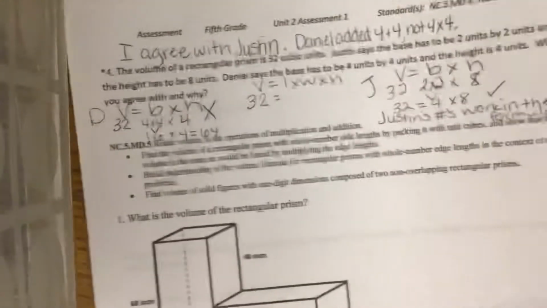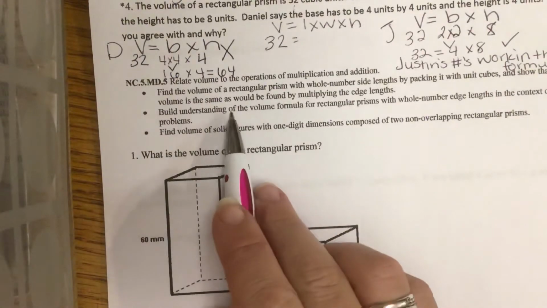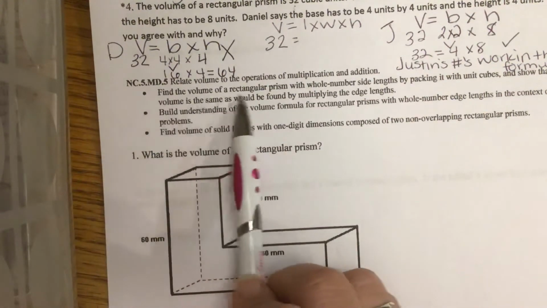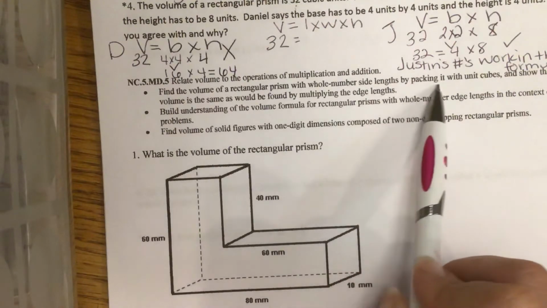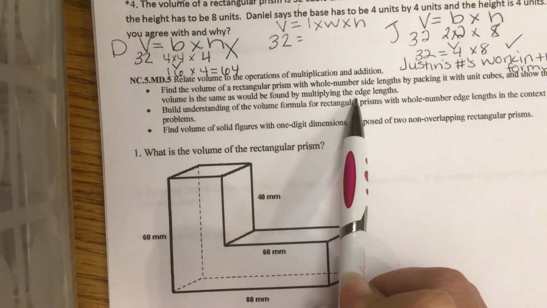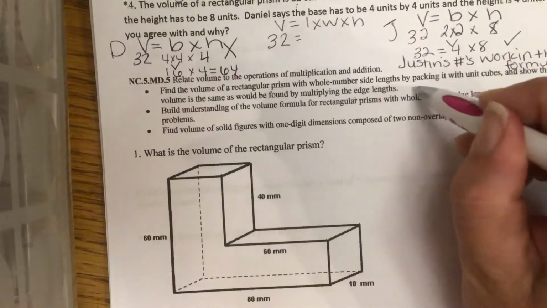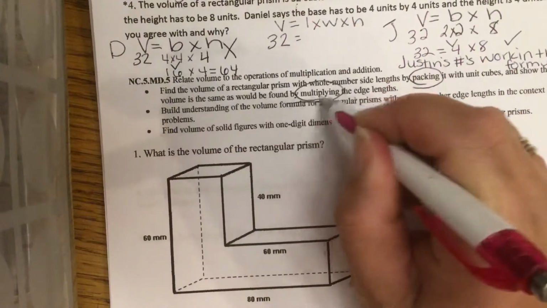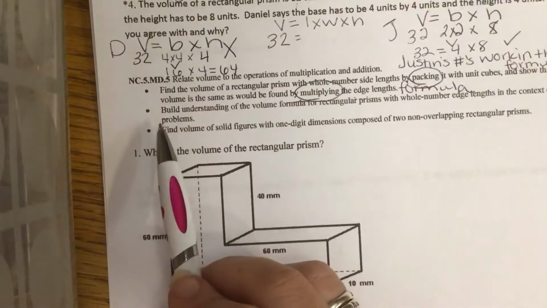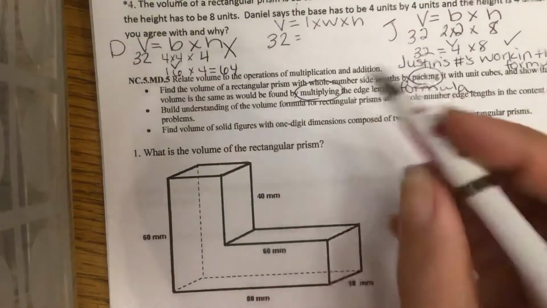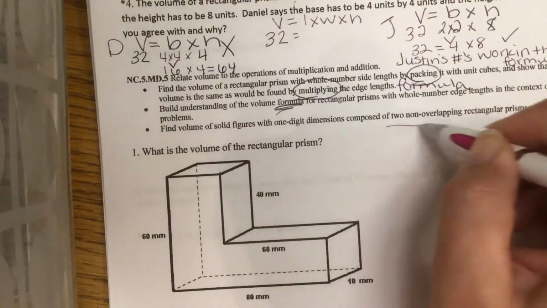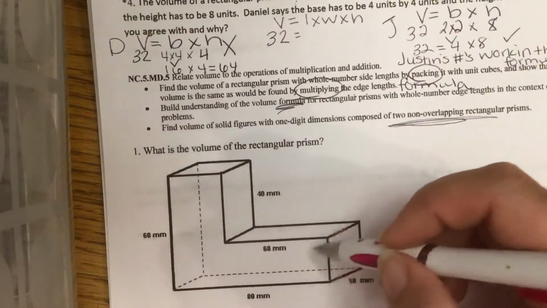All right, let's look at this one. So what was on the test? I have to find volume as it relates to multiplication and addition. Find the volume of a rectangular prism whose side length is packed with unit cubes. Ensure the volume's the same as it would be multiplying the edge. So I have to know that I could do it multiple ways. I could pack it, or I could use multiplication. That just basically means formula. Tomorrow on the test, build the understanding of volume formula. So I'm going to use the formula. Find 1-digit dimensions of 2 non-overlapping rectangles. So do I know how to do this?